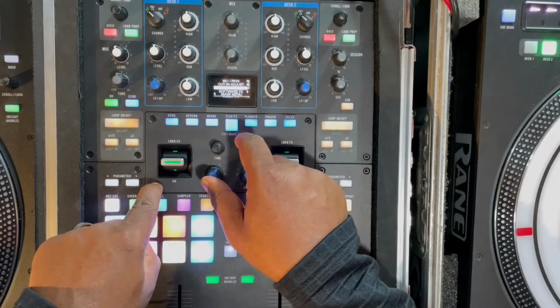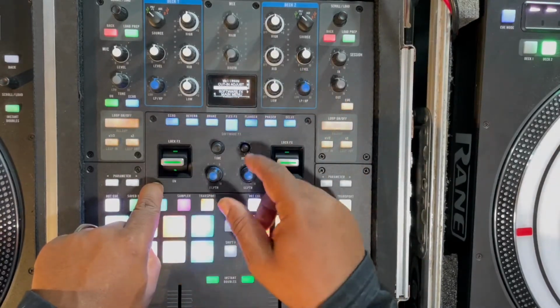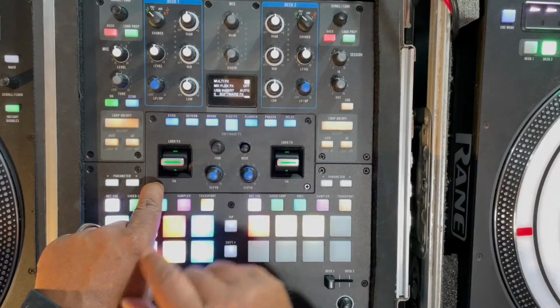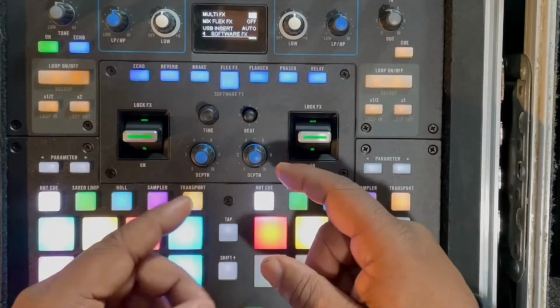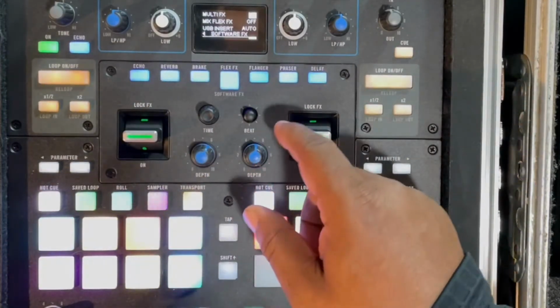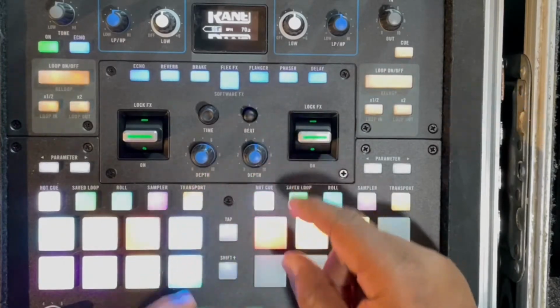And when you come back out to the main menu, you can go in and do the same thing for your software effects. Well, you can do some editing of your software effects. Currently, my software effects show, well, let's jump all the way out. Let's get into software effects.